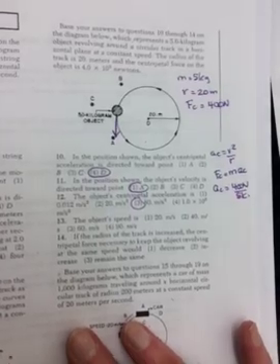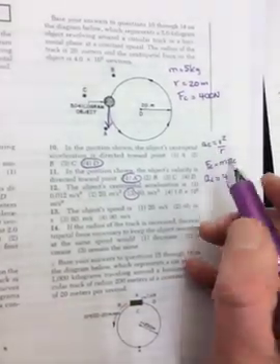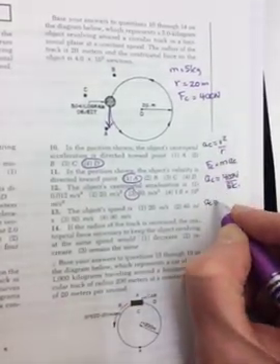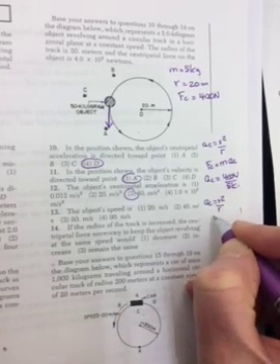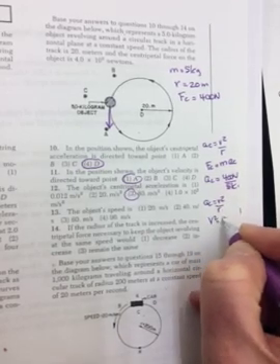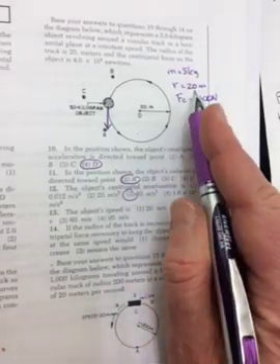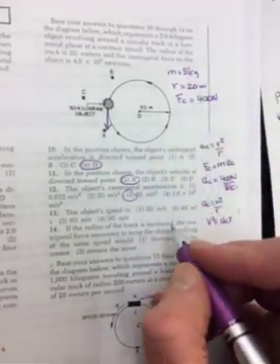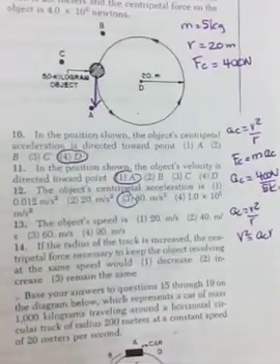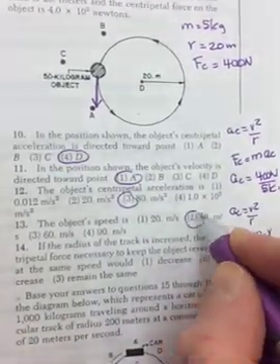Okay, and then the object speed. So now that you have Ac, you can use Ac equals v squared over R, and so v squared will equal Ac times R. So 80 times 20 is 1600. Take the square root. It should be 40.